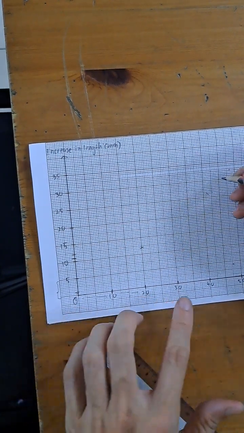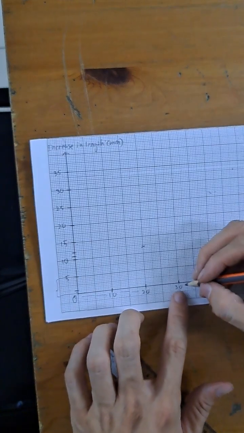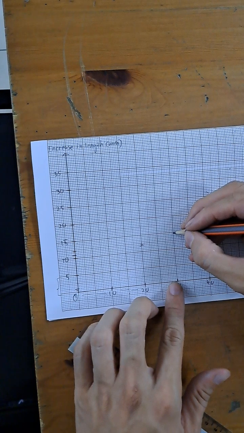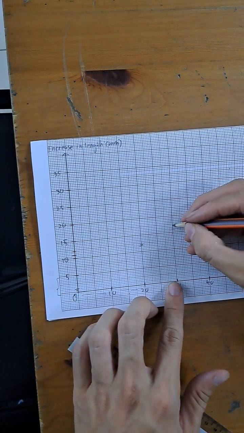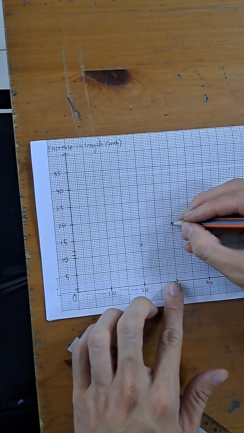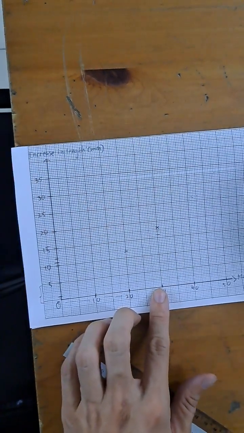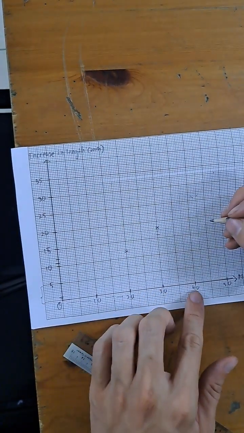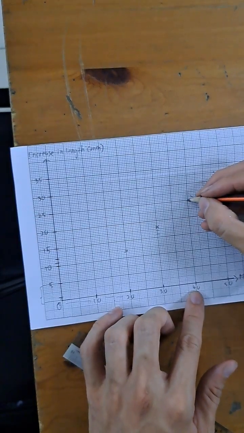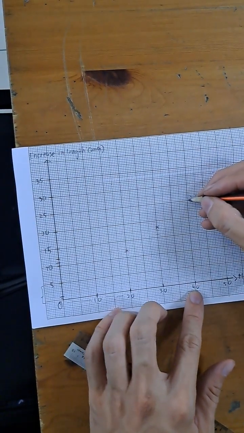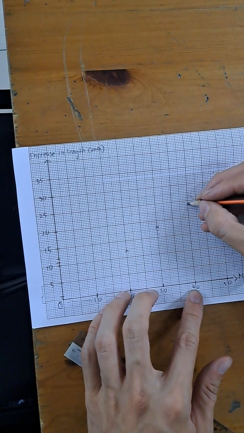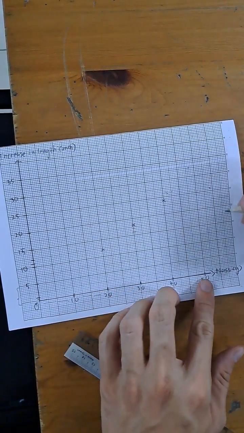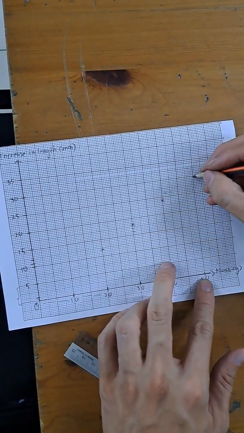And my next one is 30 and 18. So my 30 is here, my 18 is going to be somewhere. That's 15, 16, 17, 18. My 18 is over here. All right, 40 and 24, then my 40 is over here, 24 is here, 25 is here. So for 24, I'm going to minus 2 small boxes, so it's going to be here. All right, and finally 50 and 30, so it's going to be here.